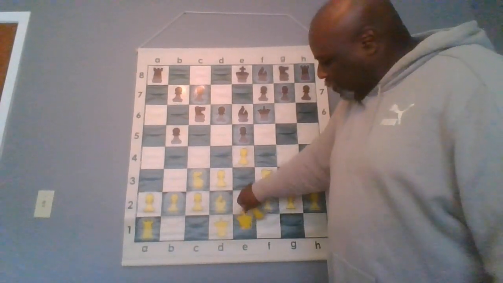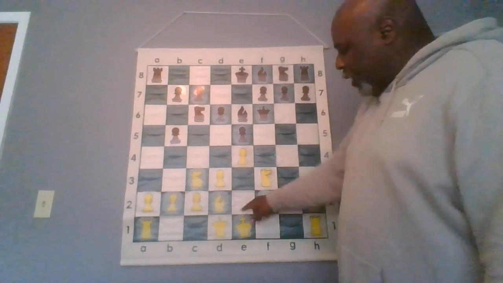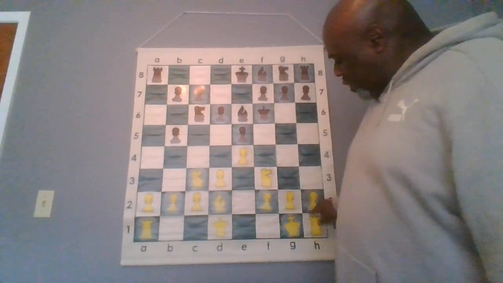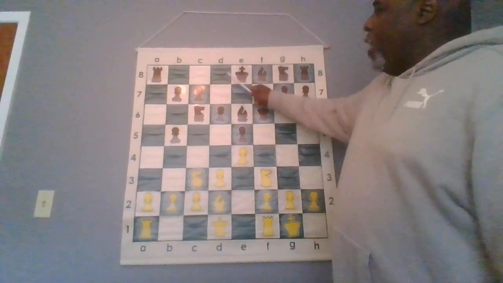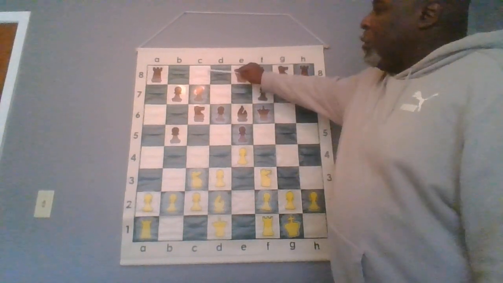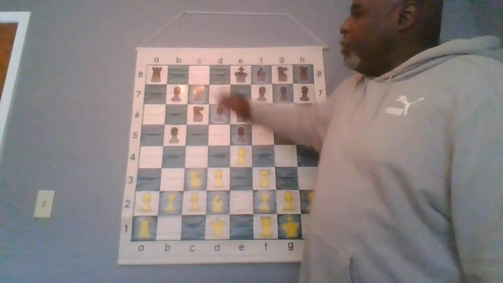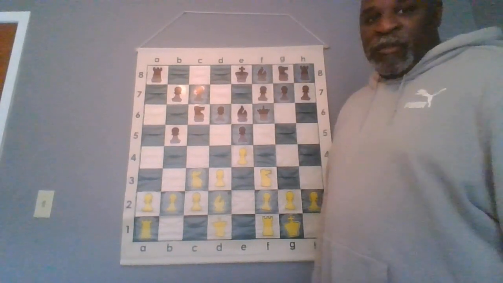When we castled over here, we just had to move 2 squares, right? King came here, 1, 2, and then the rook slid onto the other side, right? But now you have to move the queen out, bishop's in play, knight's in play. Rook hasn't moved yet, king hasn't moved, right?